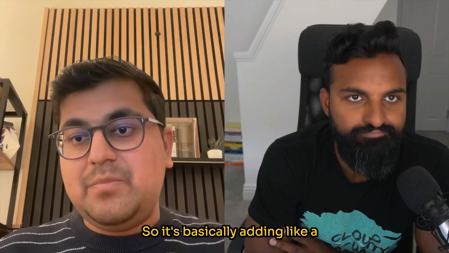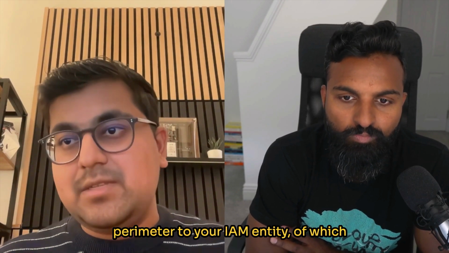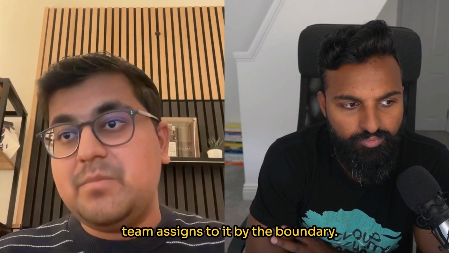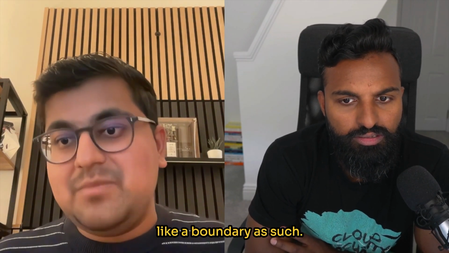So it's basically adding a parameter to your IAM entity of which permission sets the developer project team assigns to it by the boundary. So that's why it's called a boundary as such.